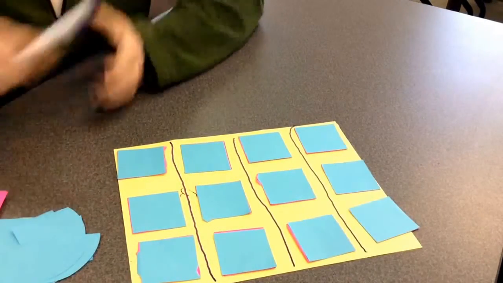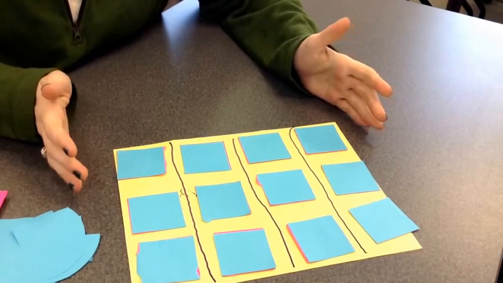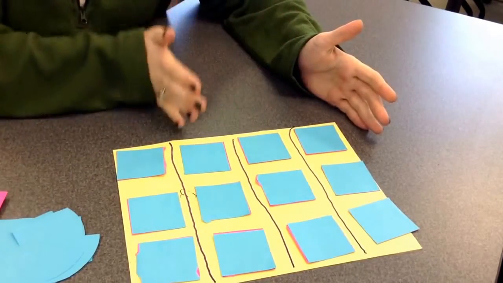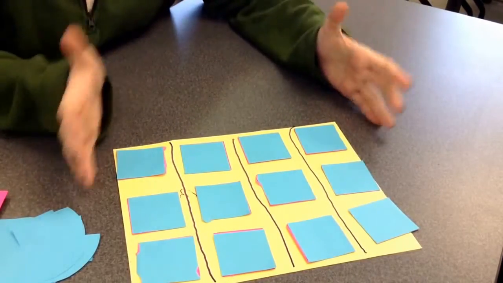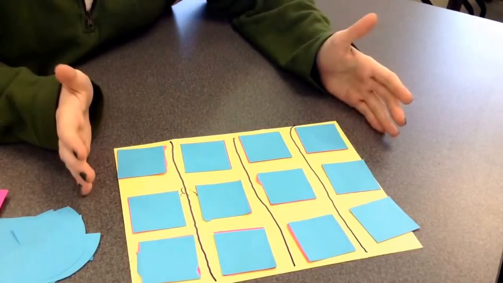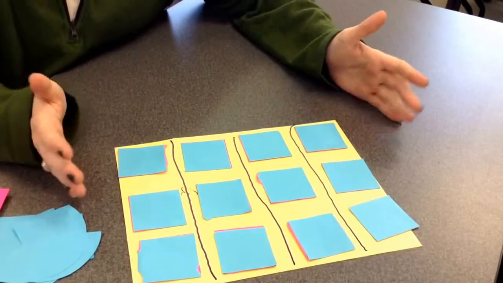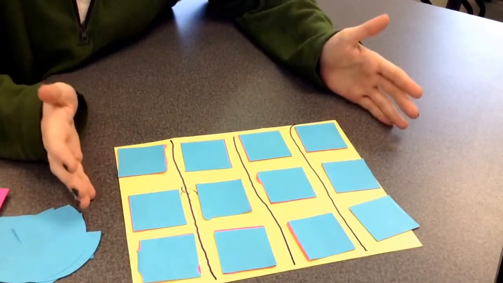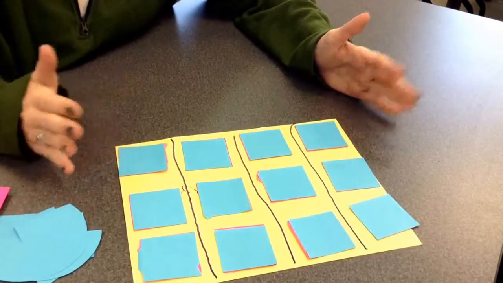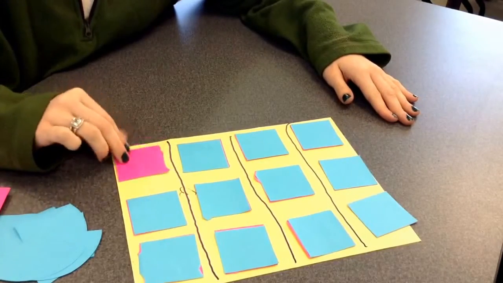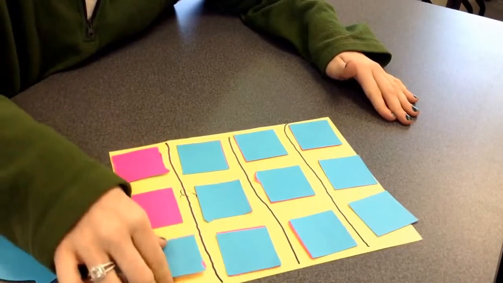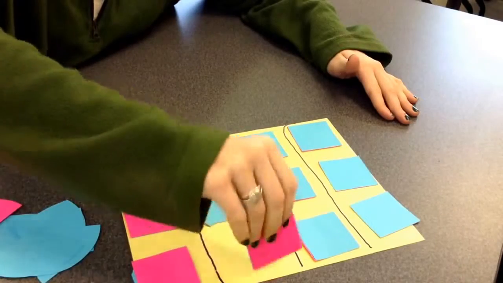So now we see we have 12 different counters divided up into 4 equal groups, just like we did with our whole and our parts. To divide it up to make a proper fraction, each group has to be equal. So how are we going to represent 2/4 of our 12 counters? Well, we can do this by flipping over 2 groups of our 4 counters.